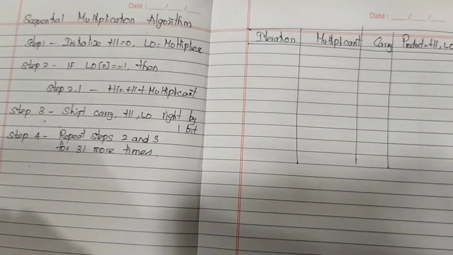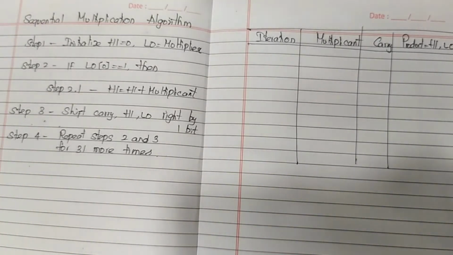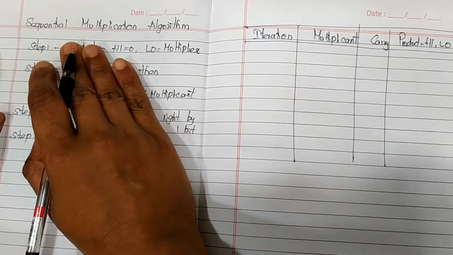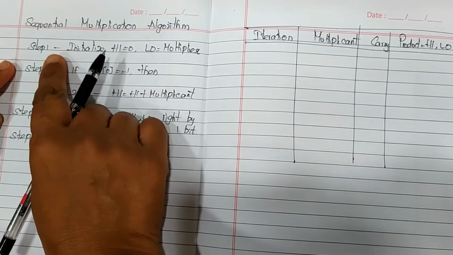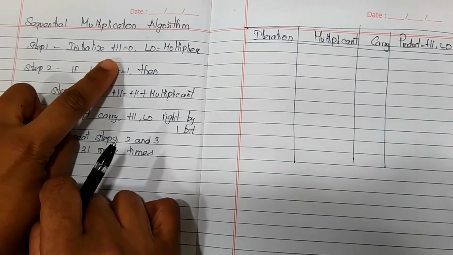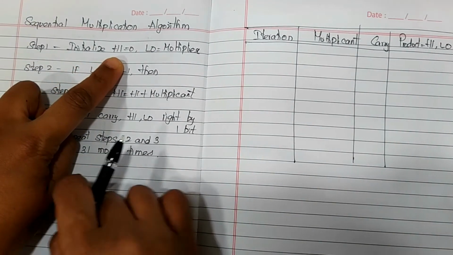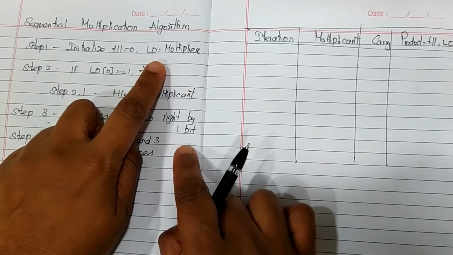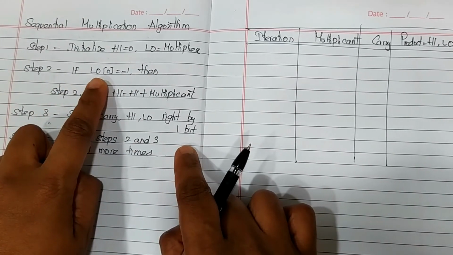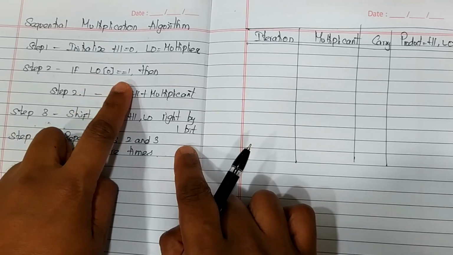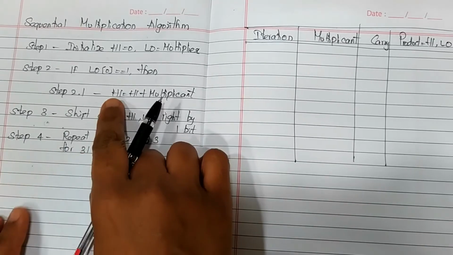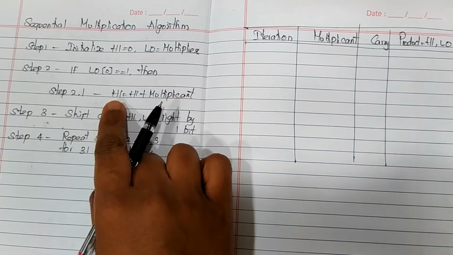Good morning. In this video, we will be discussing the sequential multiplication algorithm. So this is the 4 steps of the algorithm. Step 1, initialize register high to 0, register low to the multiplier. Step 2, if the least significant bit of low register is equal to 1, then add the multiplicand with high and then put the result back in high.